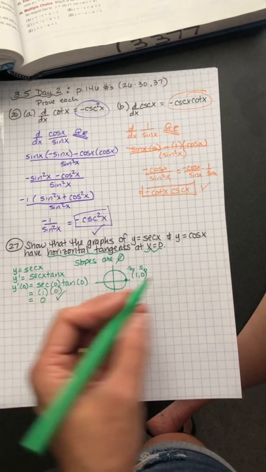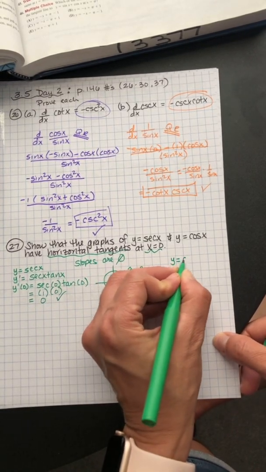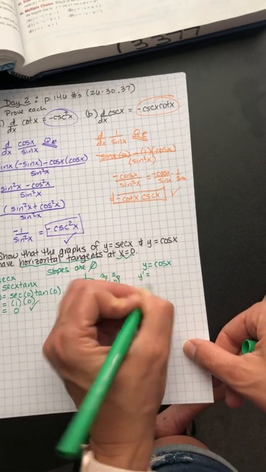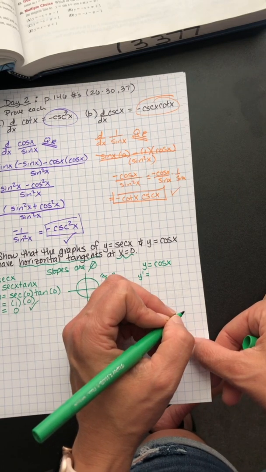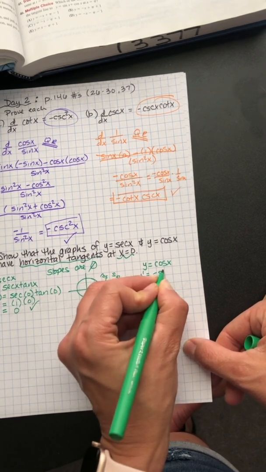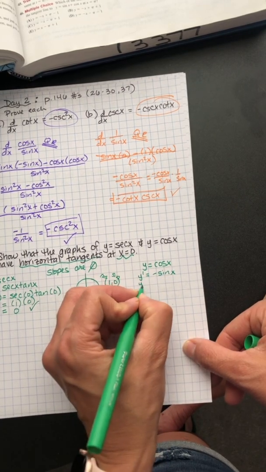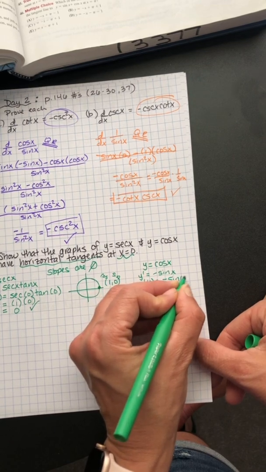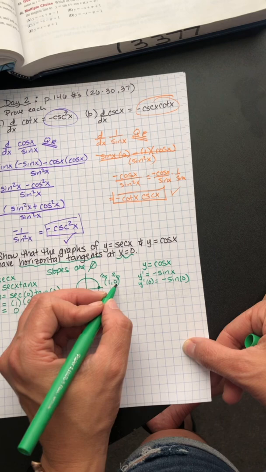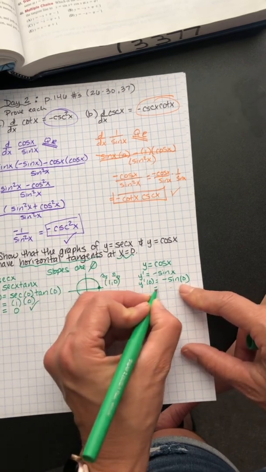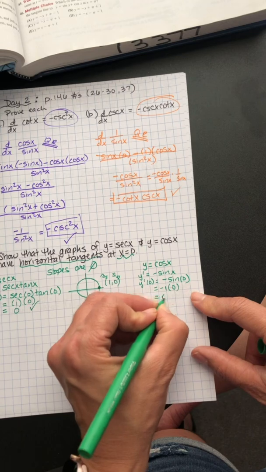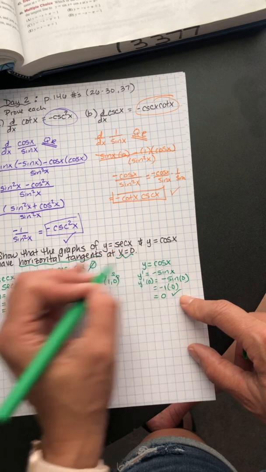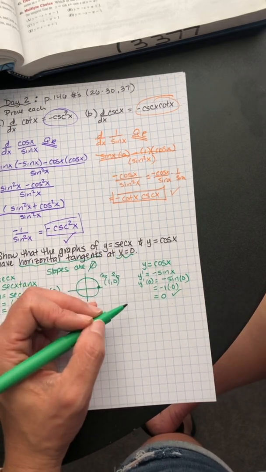Now let's take a look at cosine of x. So y prime equals, well, the derivative of cosine is negative sine. And let's find that derivative at an x value of 0. So negative sine of 0. Well, we know sine of 0 is 0, and negative times 0 is 0. So cosine of x has a horizontal tangent also at x equals 0.